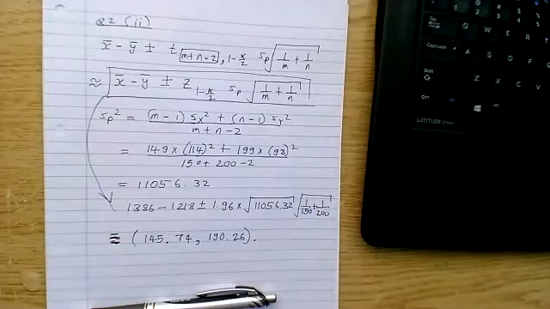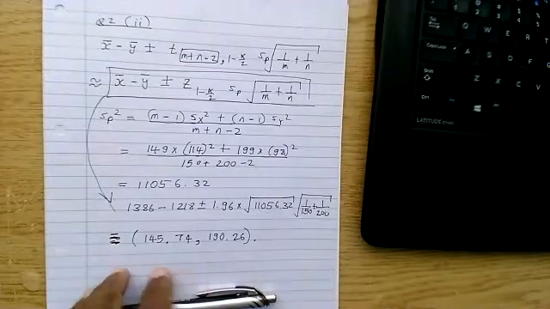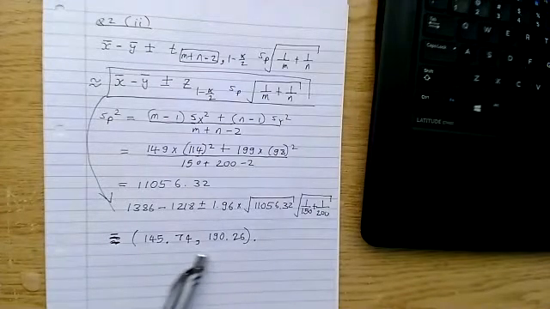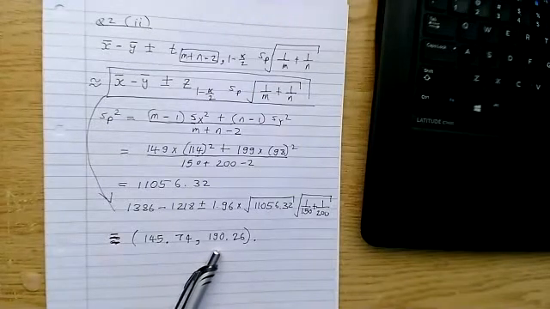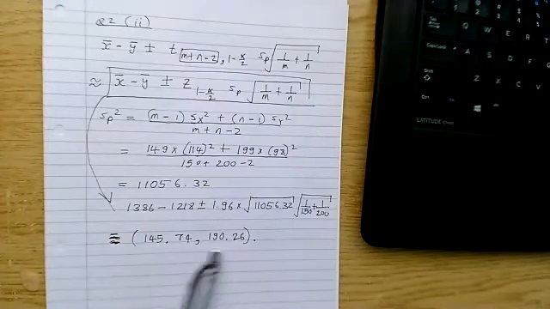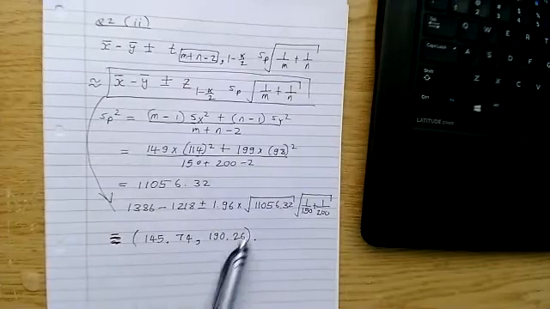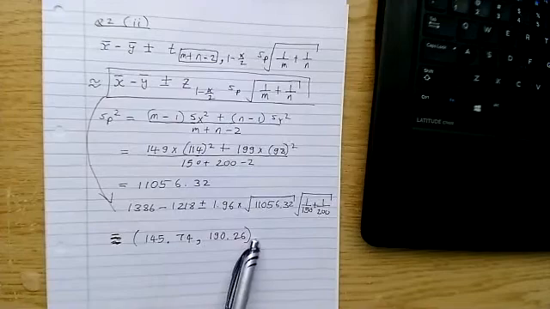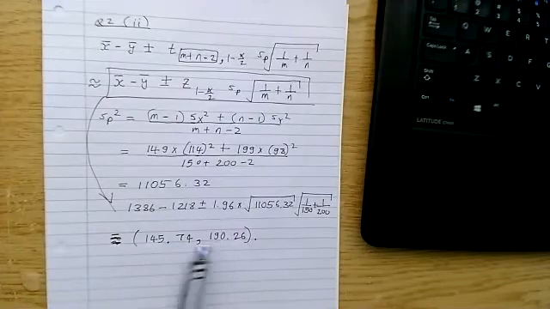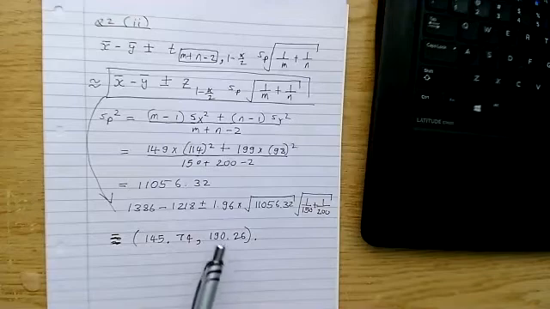So the interpretation here is that the mean lifetime between brand A take away brand B has this as the 95% confidence interval, which clearly means that brand A is better than brand B, because this interval does not contain the value 0. Since this interval is on the positive real line, it clearly implies that brand A is significantly better than brand B.